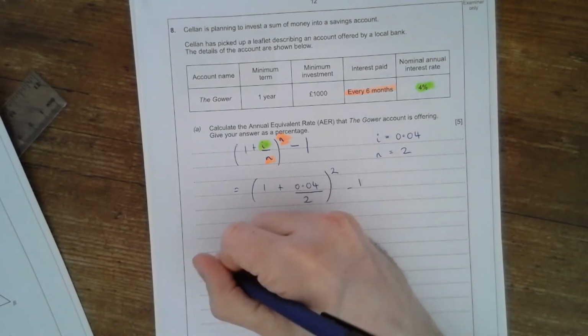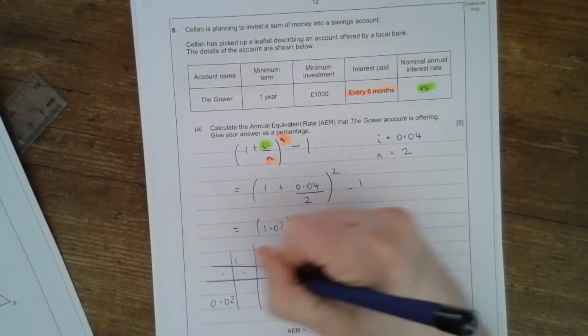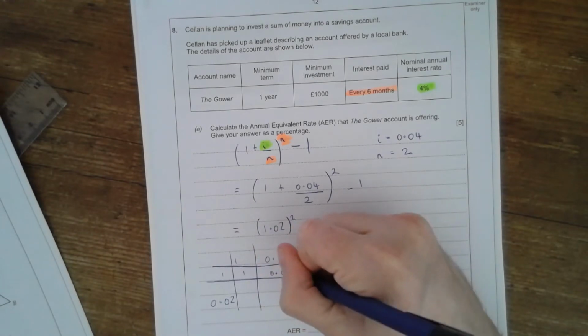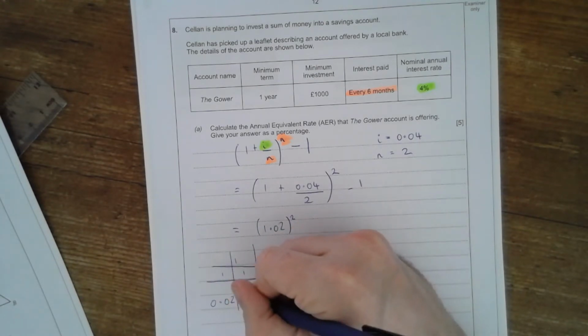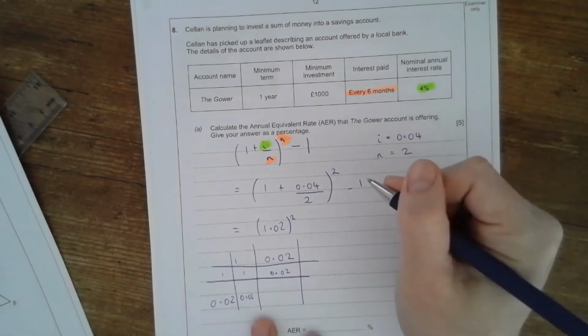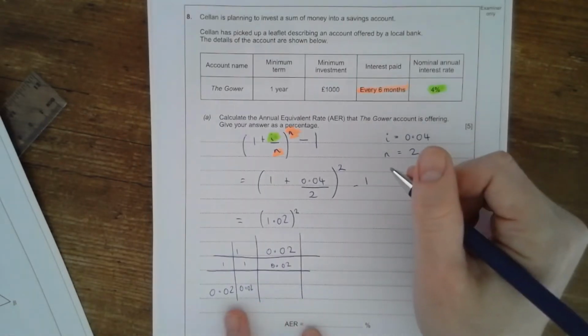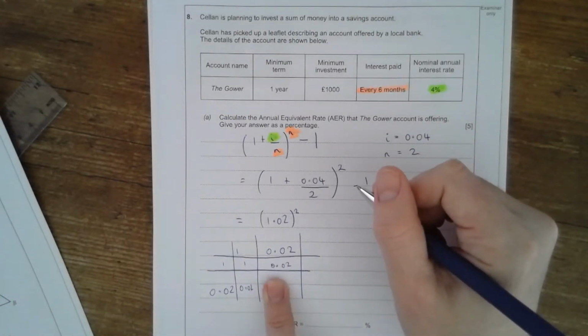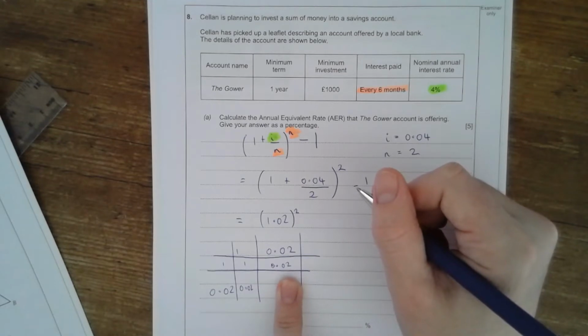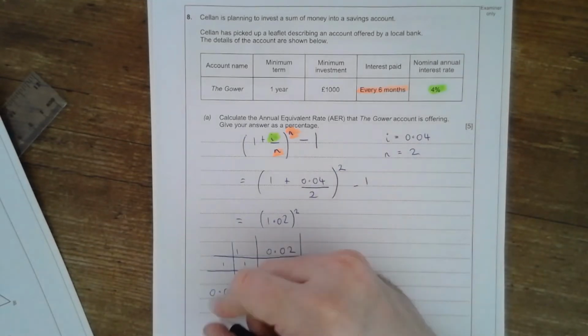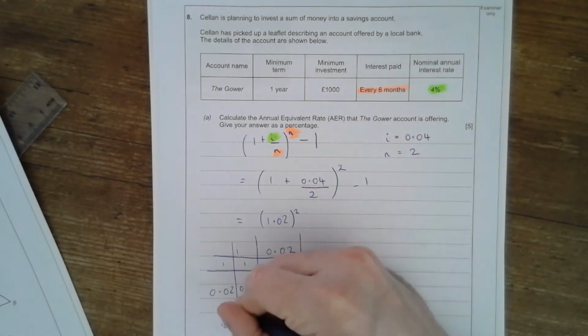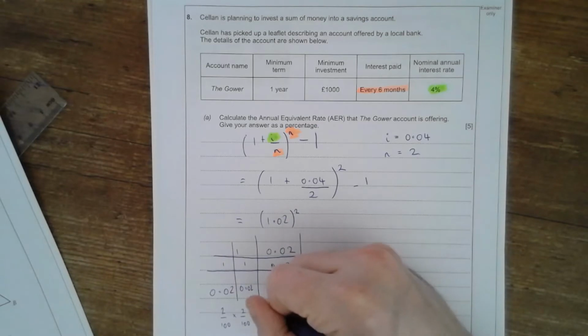1 times 1 is 1. 1 times 0.02 is 0.02. 0.02 times 1 is 0.02. And this is the one that you're likely to make a mistake on here. 0.02 times 0.02 is not 0.04. 0.02 is the same as 2 over 100, and I'm multiplying it by itself, 2 over 100. So that is 2 times 2, which is 4, and then 100 times 100, which is 10,000.